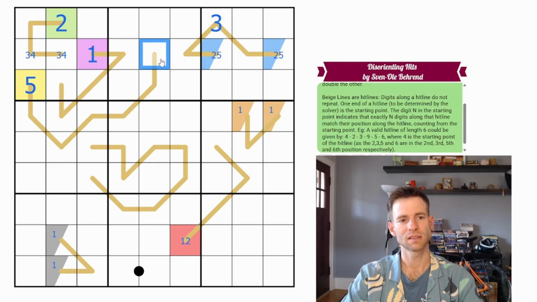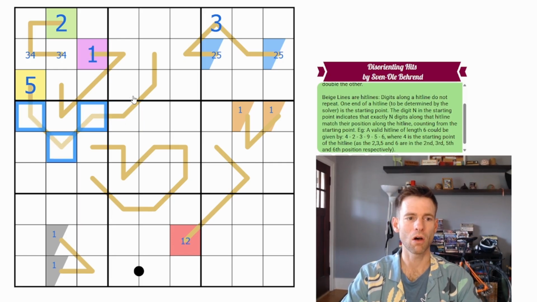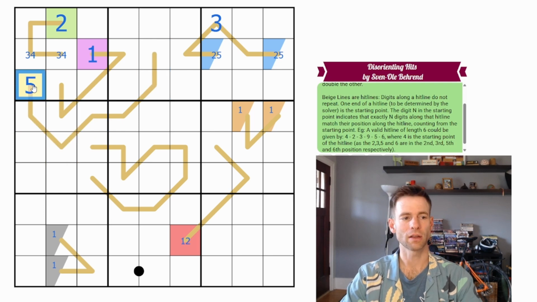Like this is the 7th position. This is the 6th position. Oh, of course. This line is like done. This is the 5th position. But you already have a 5 on the line, so this won't be allowed to be a 5 by the rules. And then this 5 doesn't match its position because the position is the 1st position. So these are both not matching, but we have to make 5 of them match. So all of these have to match their position, starting from here as position 1.